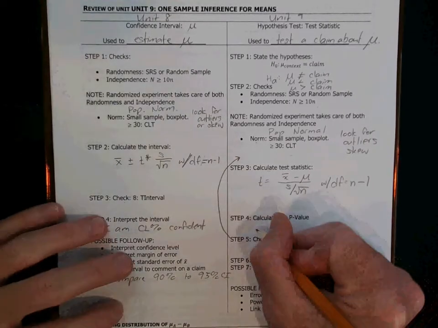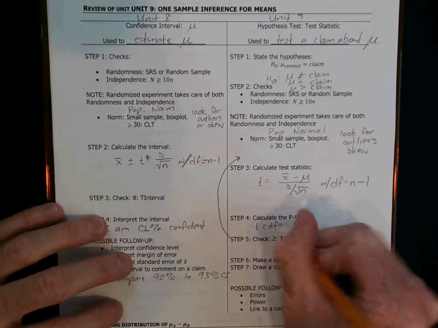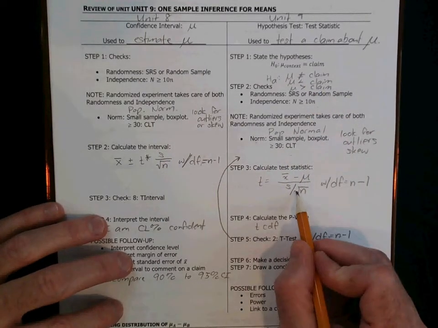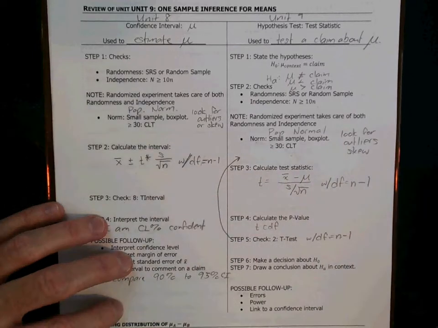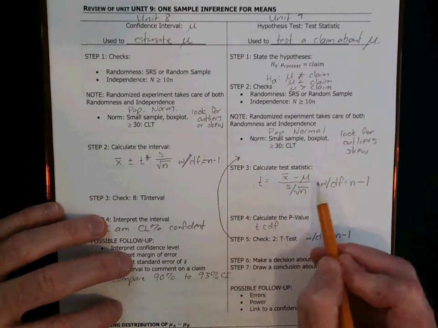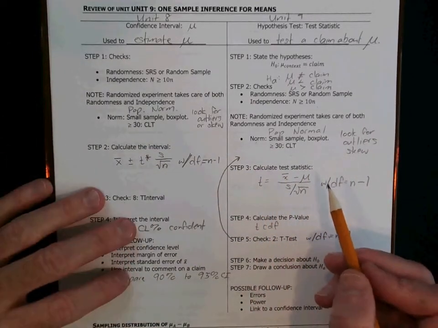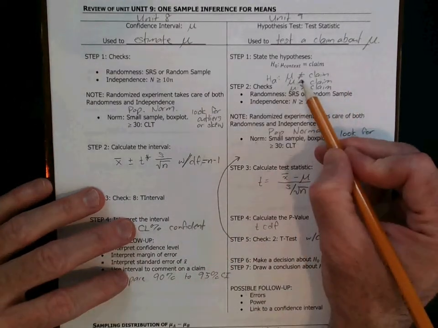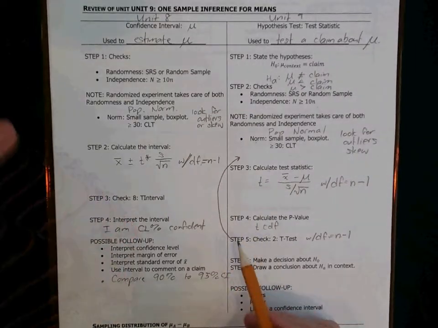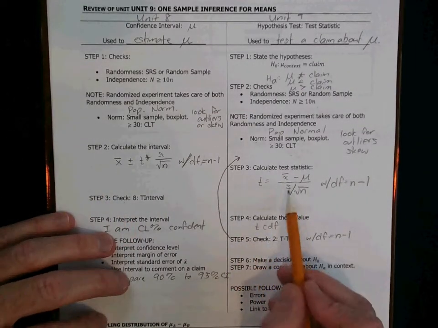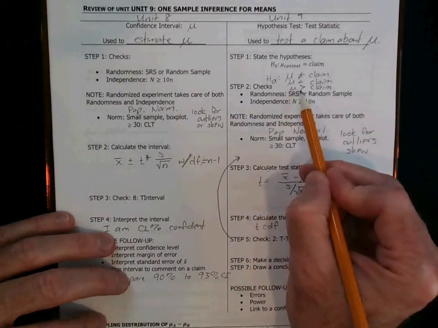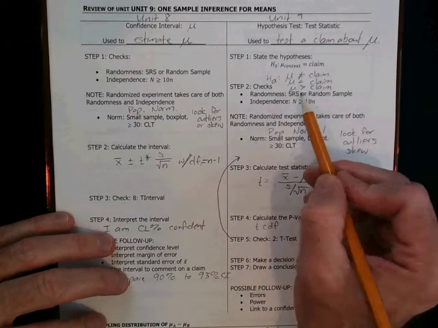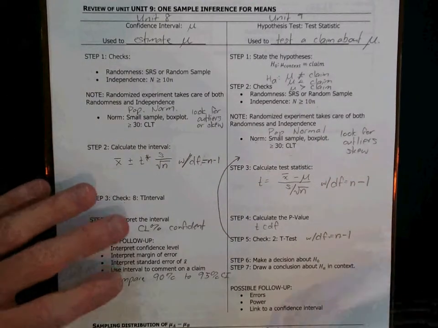And then the p-value, you would use tcdf. If your alternate is not equal to, take the absolute value of the test statistic, go greater than that, so this would be the lower bound, the upper bound, something large like 10, calculate and then multiply by 2. If it's a less than, the lower bound is something like negative 10 up to the test statistic. If it's a greater than, the lower bound is the test statistic, and then the upper bound would be something large like 10.